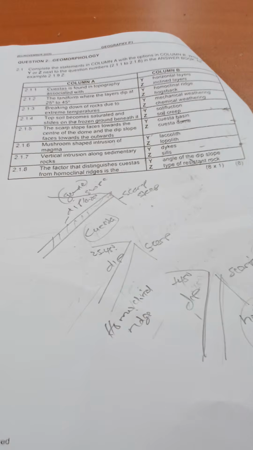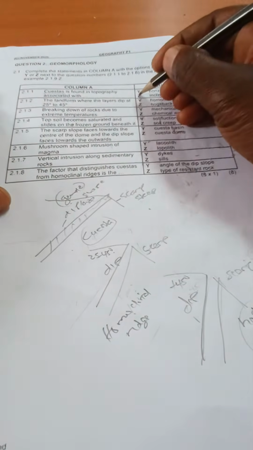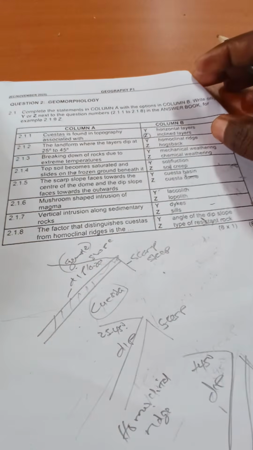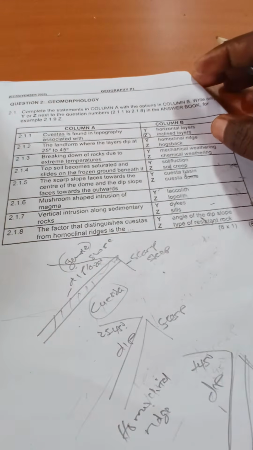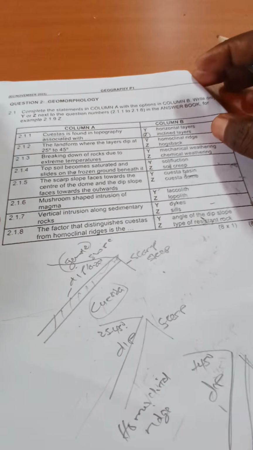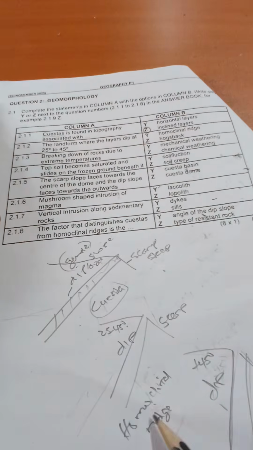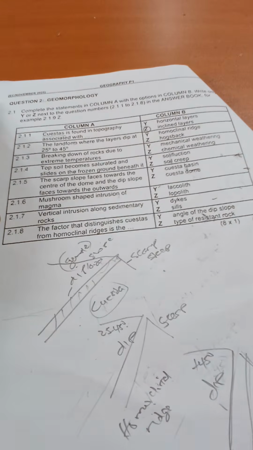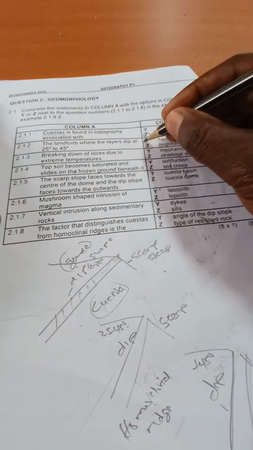So that's how you do it. This is how it actually differs. The first thing is cuestas are found in topography associated with, as I've already said, inclined layers. That's your cuesta. The ridge where the layers dip at 25 to 45 degrees, I've already talked about it. This is your homoclinal ridge.